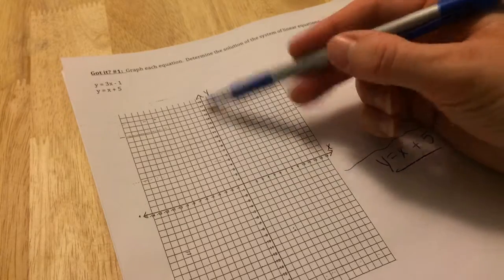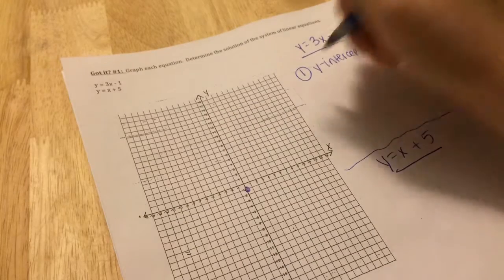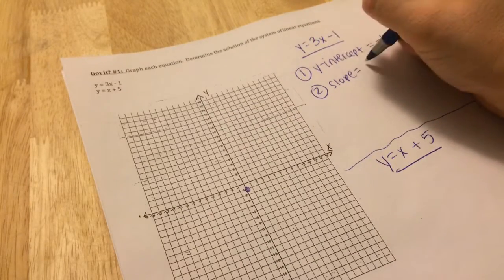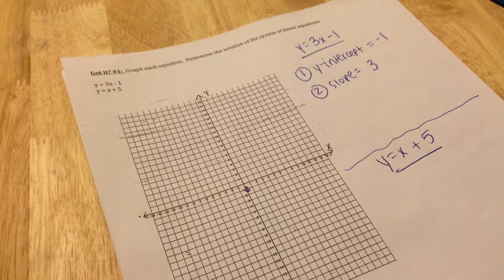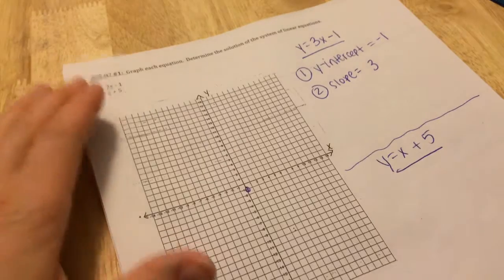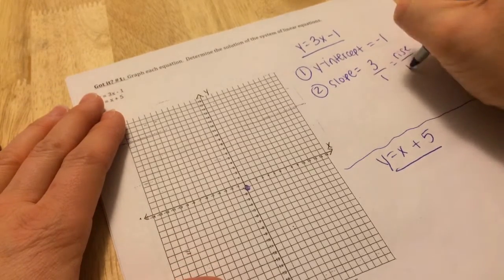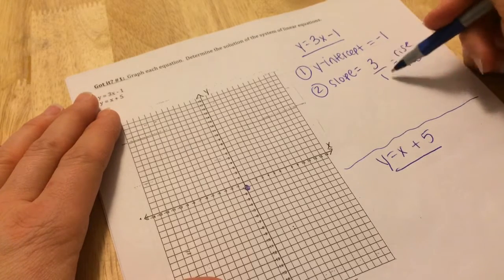So we go on our y-axis, and you should have plotted -1. And then we need our slope, which in this case is the number with the x, 3. That's not a rise over a run, so you should put that over 1, and now the rise is 3 and the run is 1.